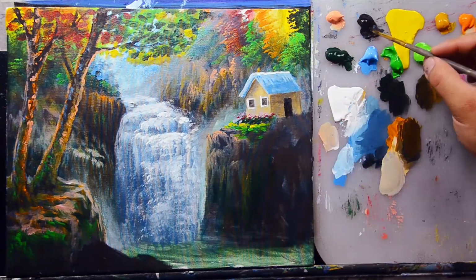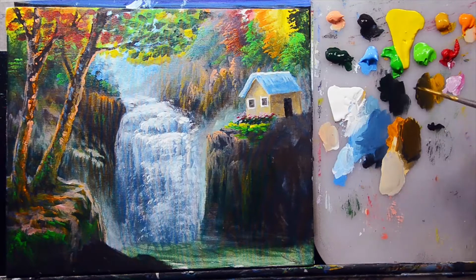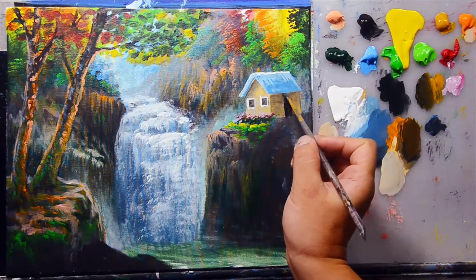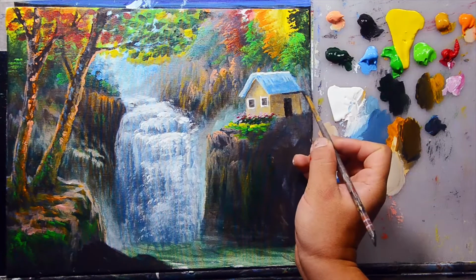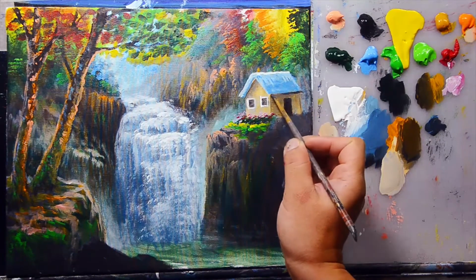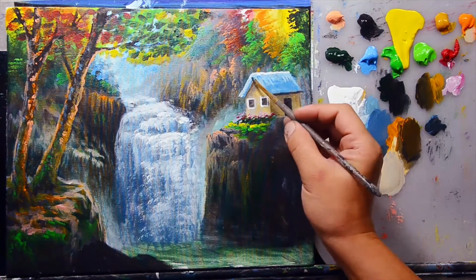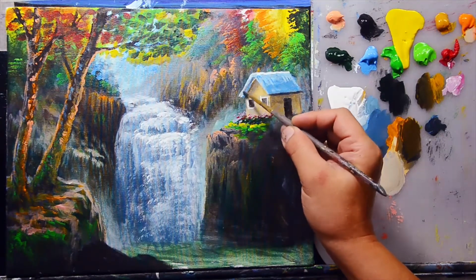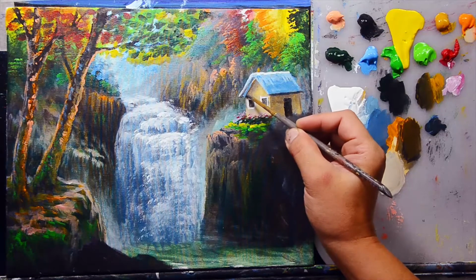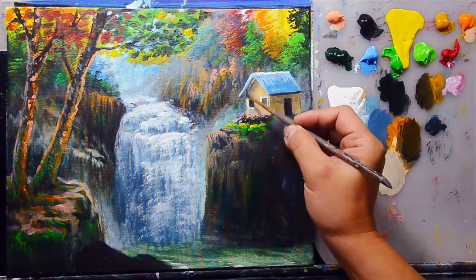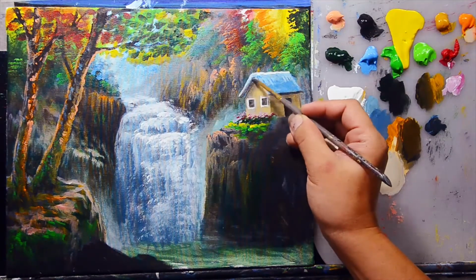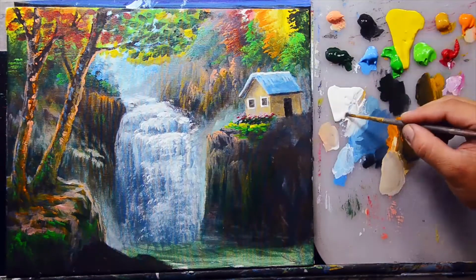Then I'm going to mix again the mars black and the blue color, but it should be a more blue, dark color for the mars black. I'm going to paint the gutter portion of this house. Create the shading effect there for this roof. That one there. Yeah, very nice.